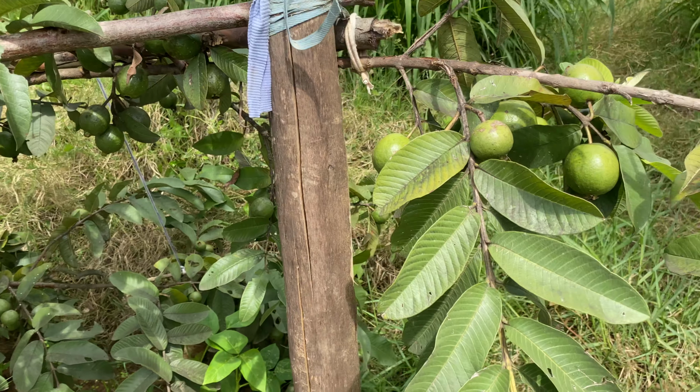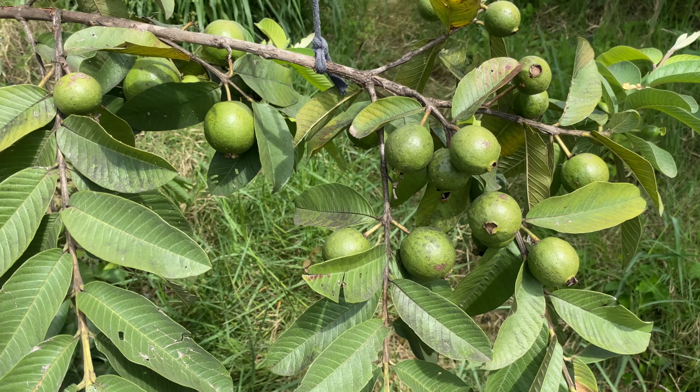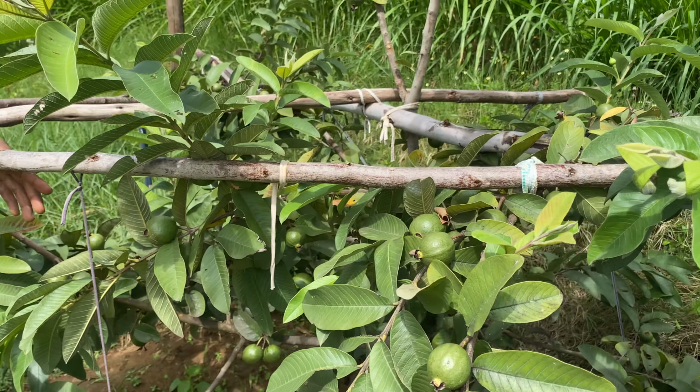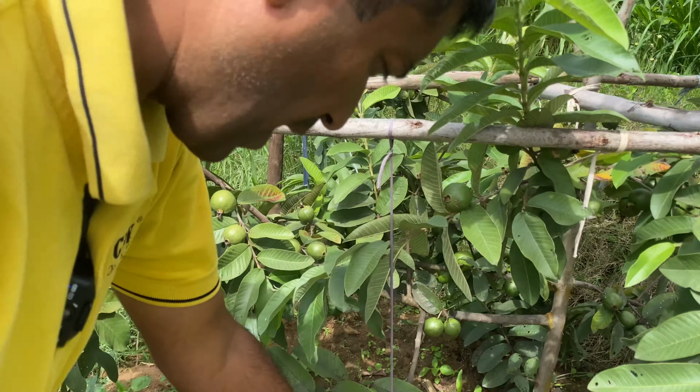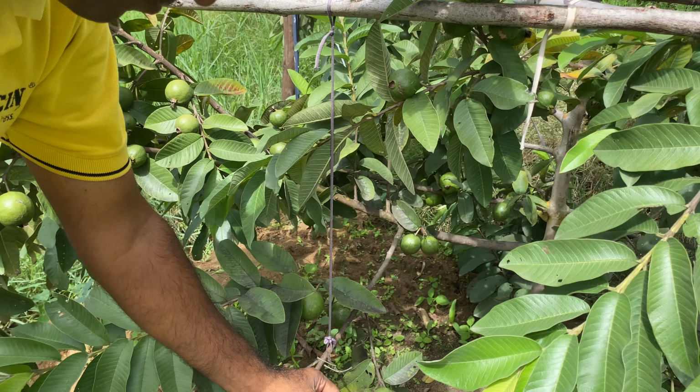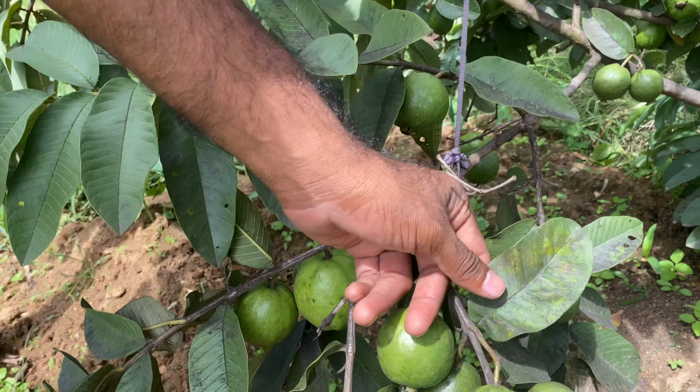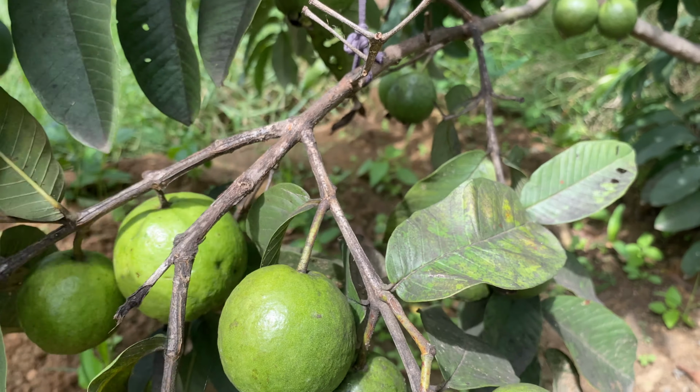Now, this plant mainly gets these leaves turning black. This is a commonly occurring disease.